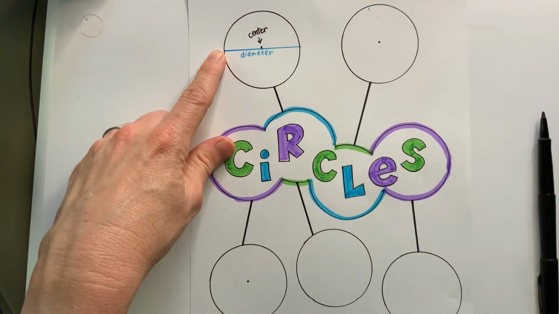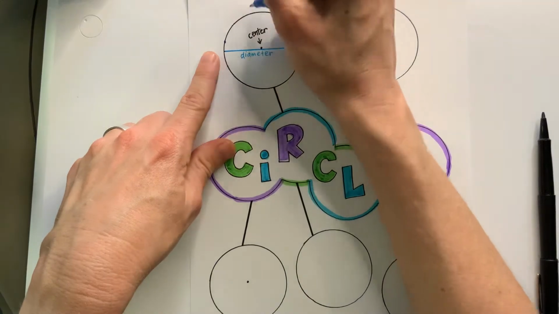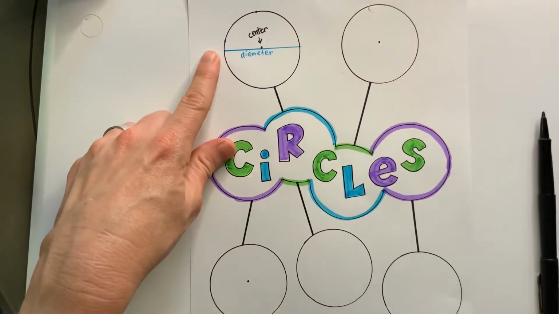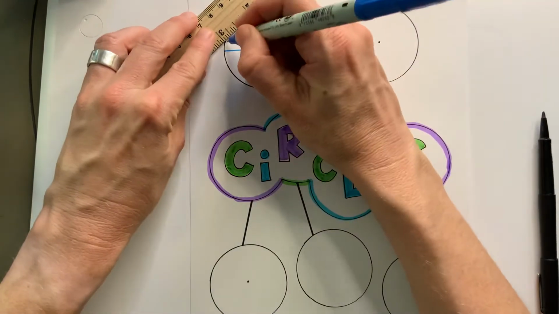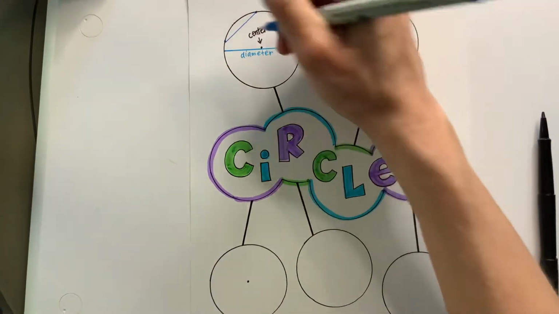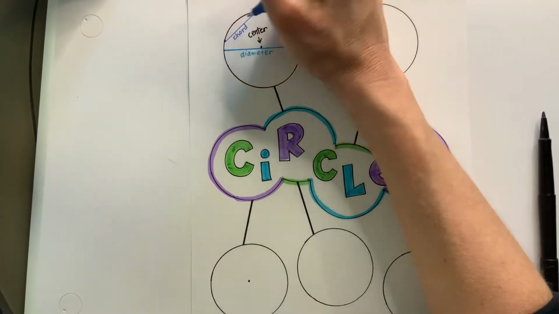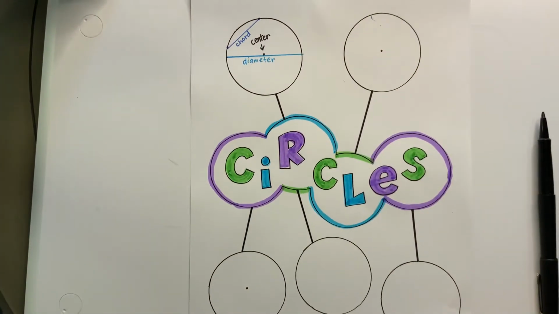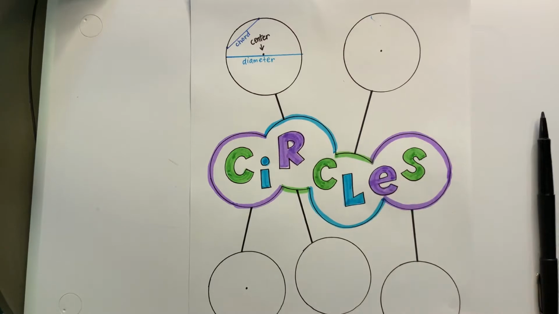Any other point along the edge of your circle, if you were to connect 2 points that does not pass through the center, let's say I pick 2 random points and I draw a line. Okay, you call a line like this a chord. So this is just a chord that's running through my circle, and then the diameter is a special chord that runs through the center and goes all the way across.